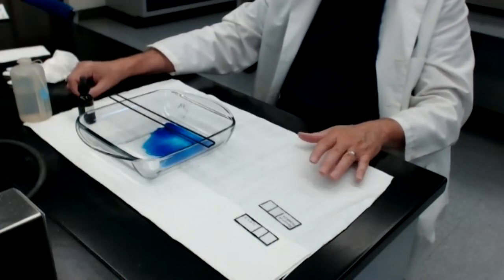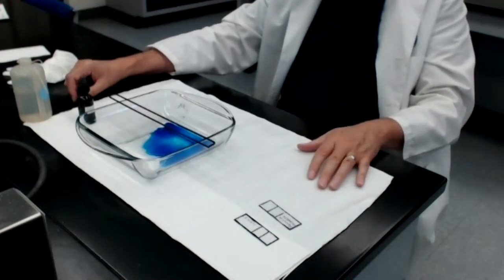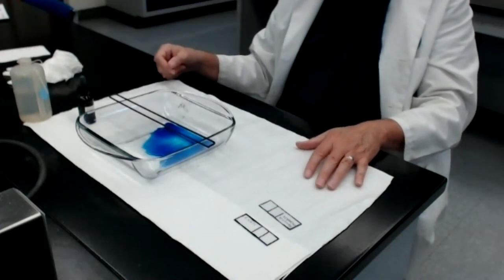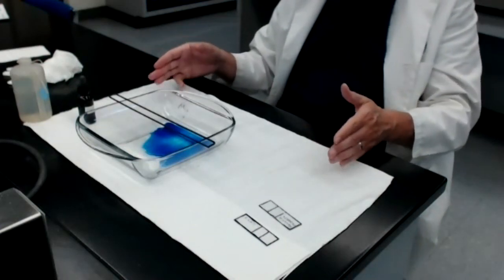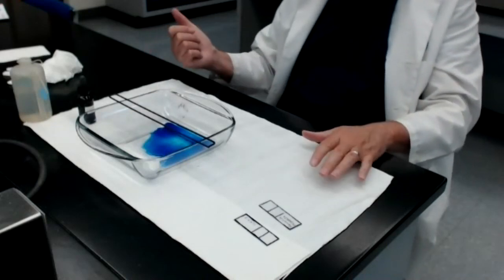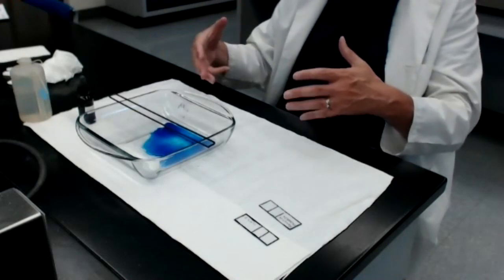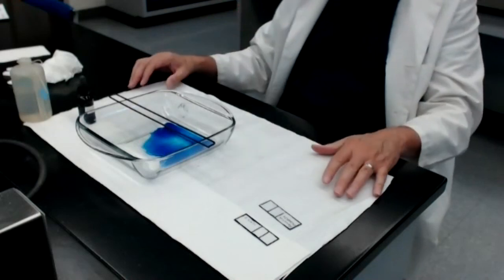So that's it. The next step, of course, would be to take these slides and examine them under the microscope using the oil immersion lens. And I'm going to show you that in just a moment. So this part of the Module 5 video showed you how to actually do the stain. The next part of the Module 5 video will show me focusing the oil immersion lens onto these stain smears.